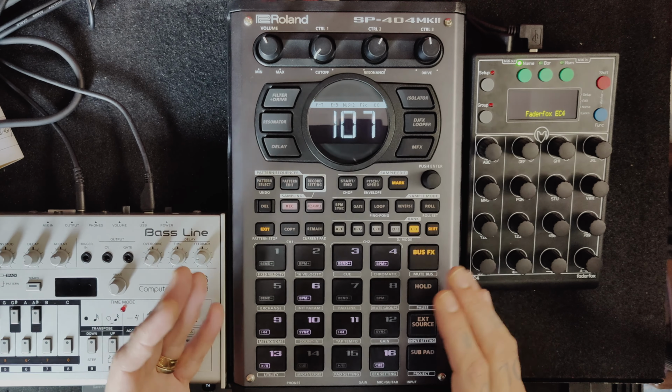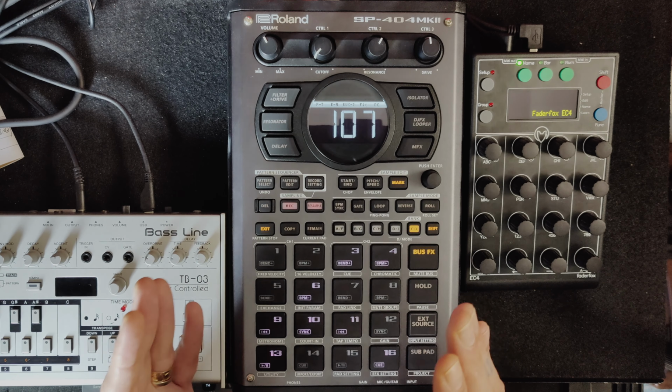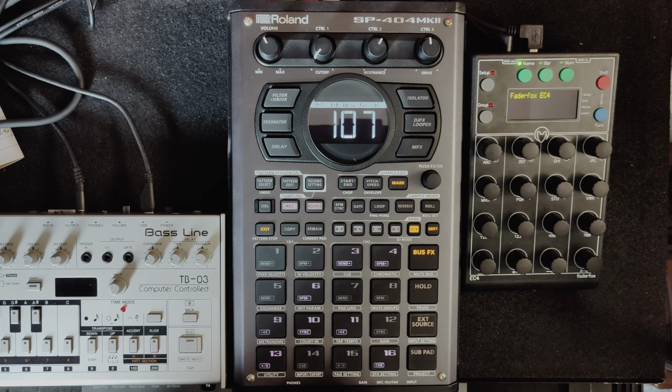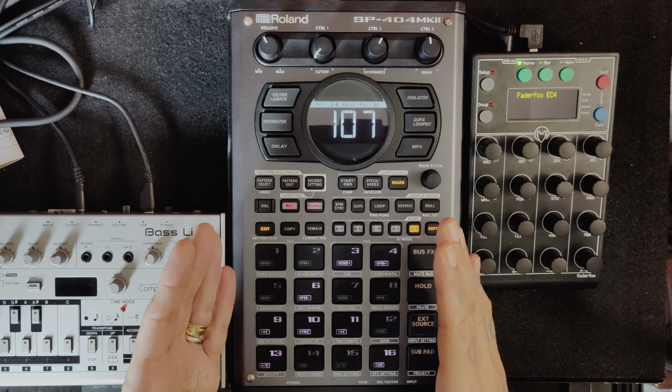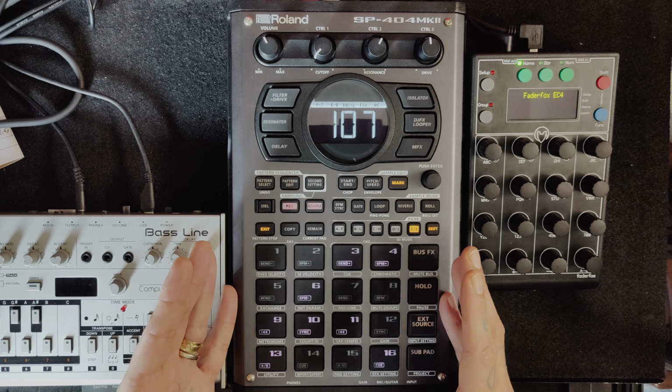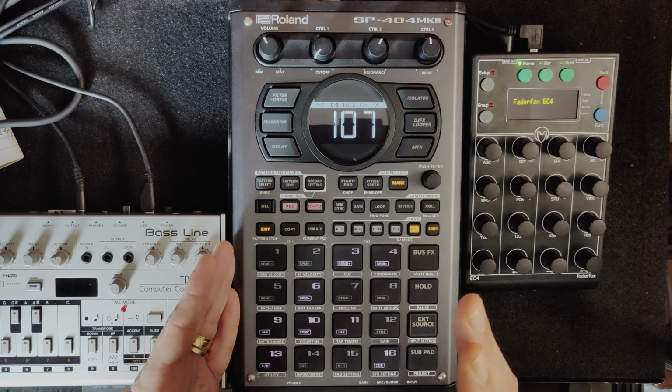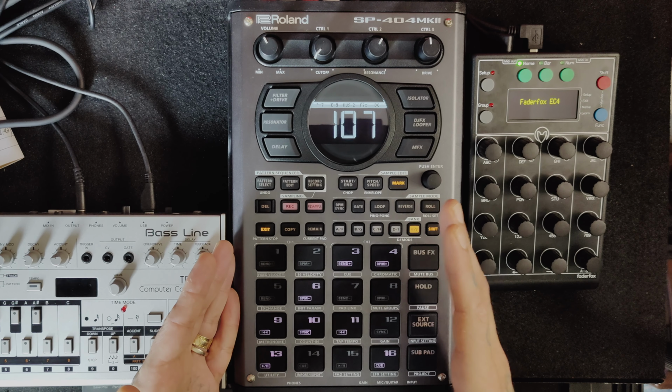As we all know, the SP is plenty of effects, and it's fairly easy to resample stuff into this machine. So this makes it perfect for sound design purposes.